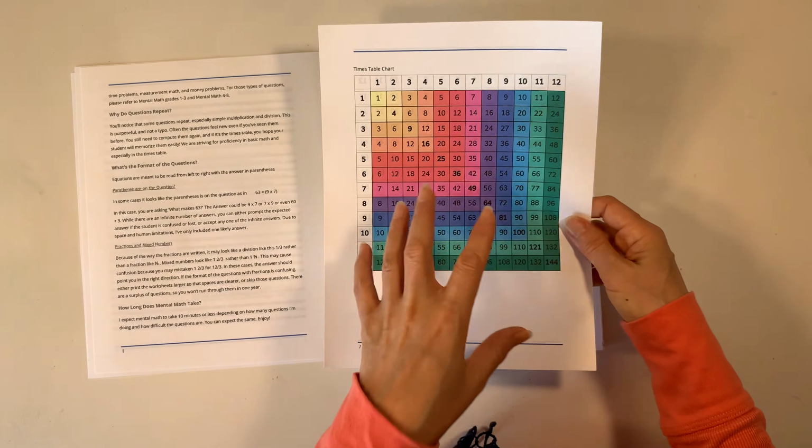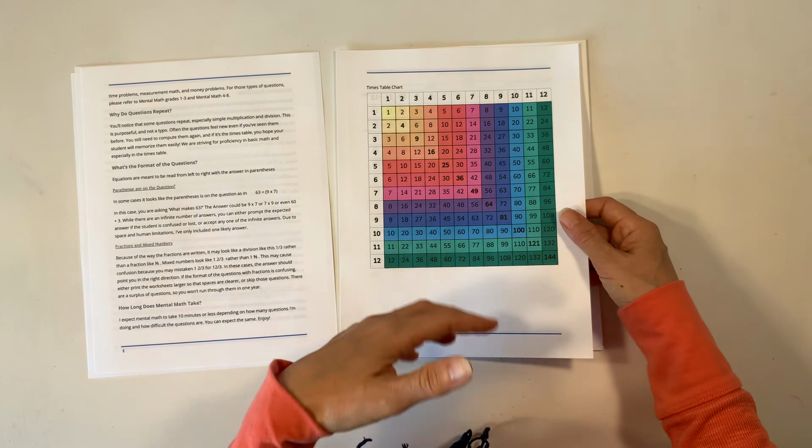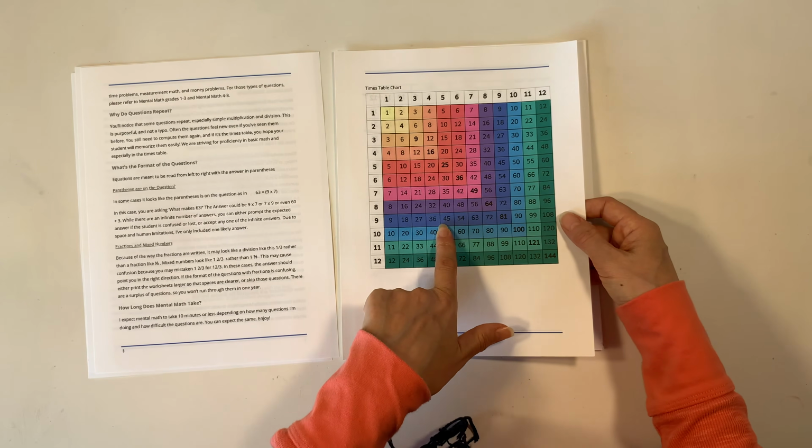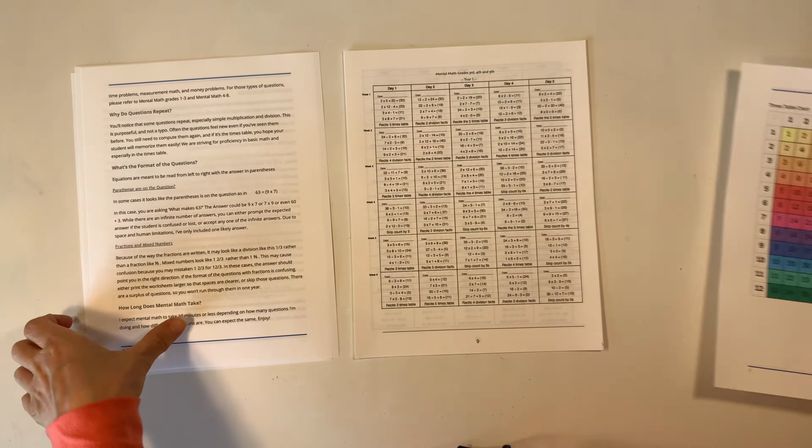I'm not using mental math as a time to test my students. I'm using it as a time to become proficient. So if they still need to use the times table to answer questions, I'm completely okay with that. I'm going to show you how to use this in a minute.